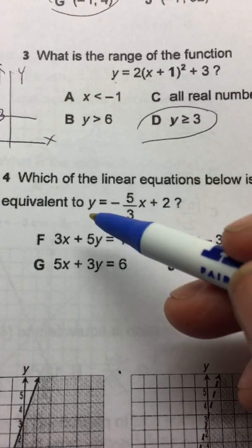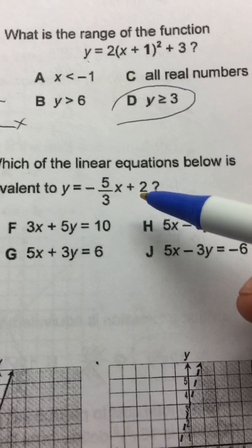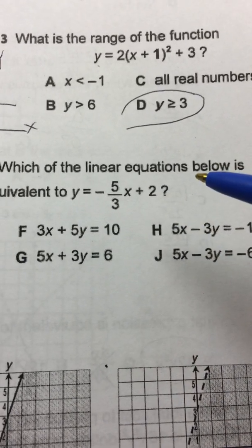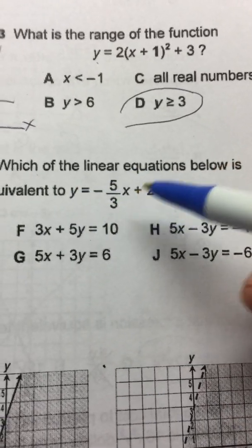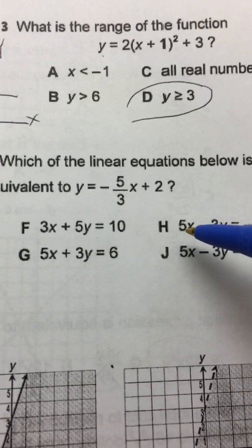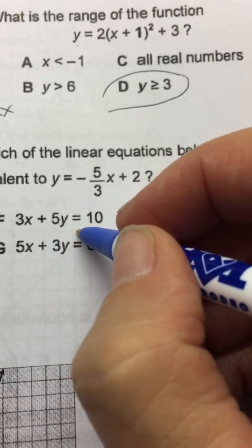Which of the linear equations below is equivalent to this? If they're equivalent, will they make the exact same picture? They will. However, are these in y equals format down here? No, they're not. Bummer. So you could go graph this one, and you can look at it, but you're looking for one of these that makes the exact same graph. So you're just going to have to solve each of these for y equals. I know, that's kind of a bummer. So you just wind up solving each one of them.